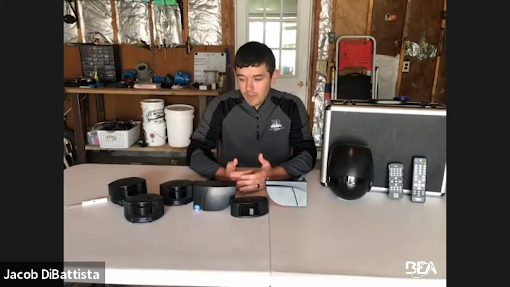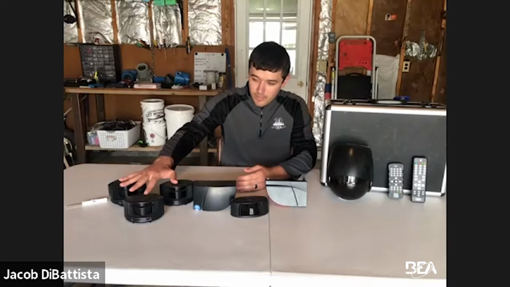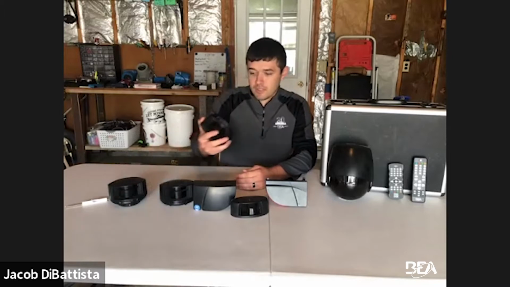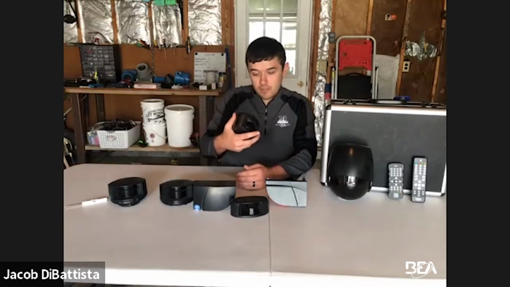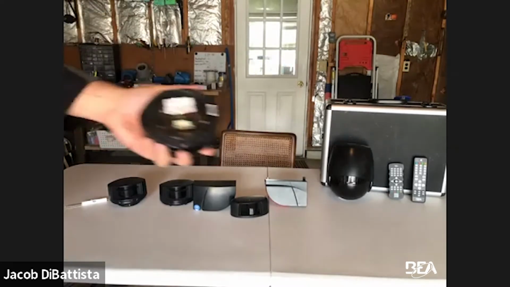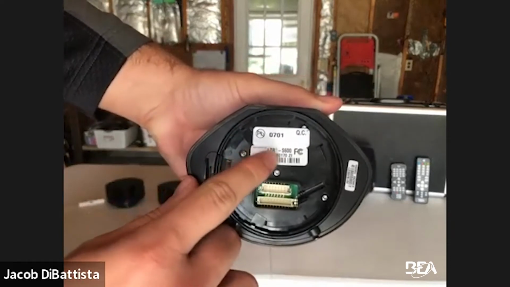So to get started with how to identify these sensors, you'll see right here, we have three LZRs. They are the I30, the S600, and the H100. They look the exact same, but how do I identify which one they are? If you take one of them, for example, this one is the S600. I'm going to show you up close. Right on the bottom, we have the part number sticker right here. So LZR-S600.